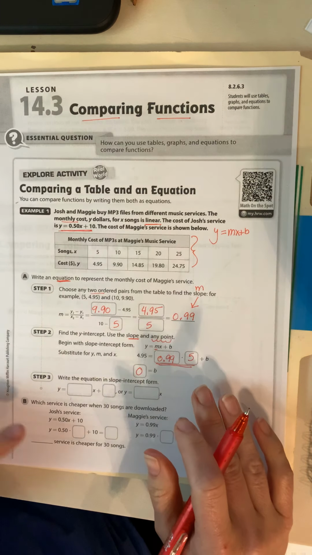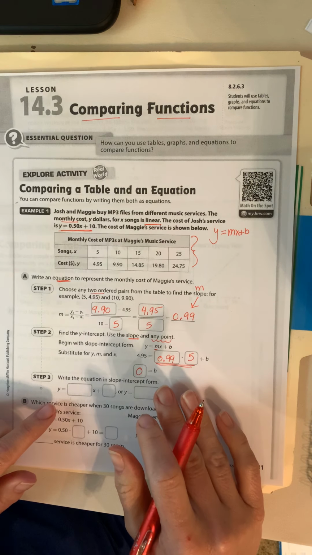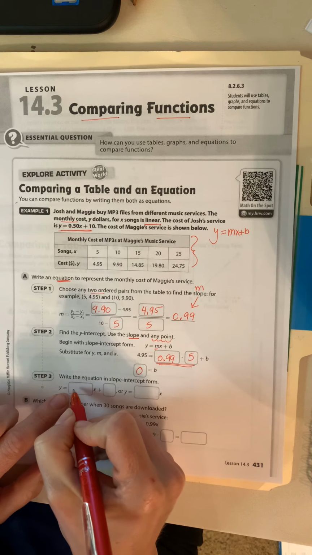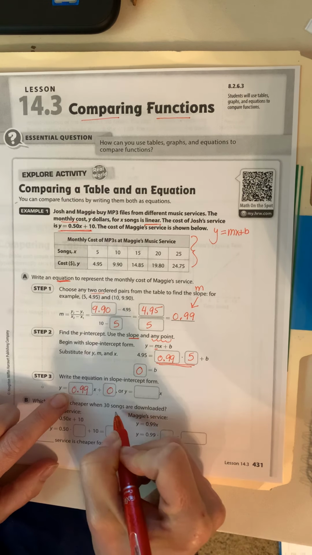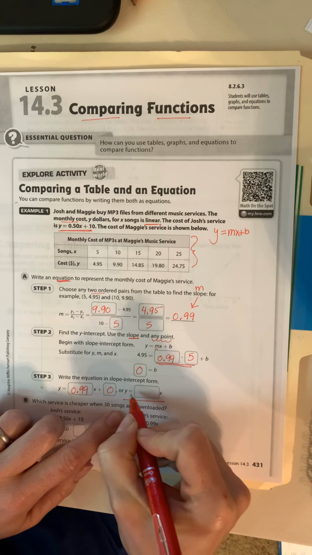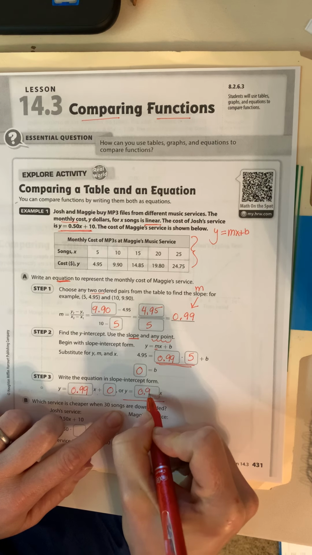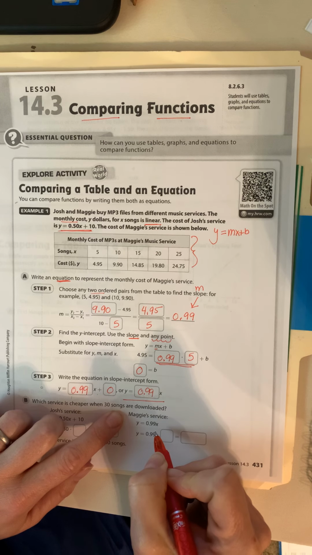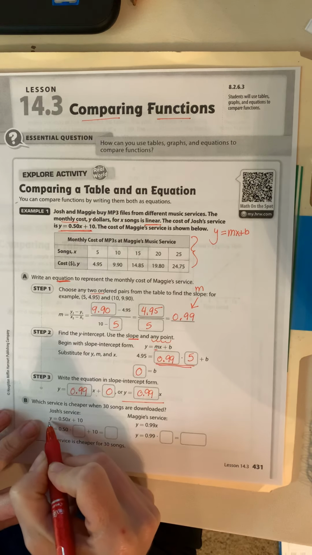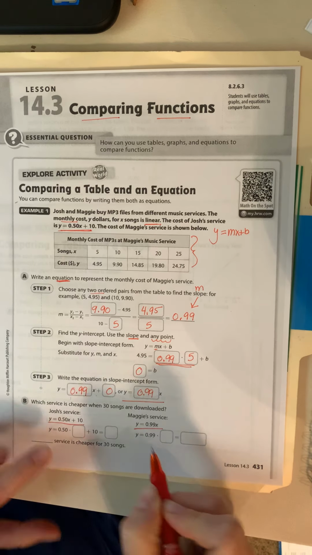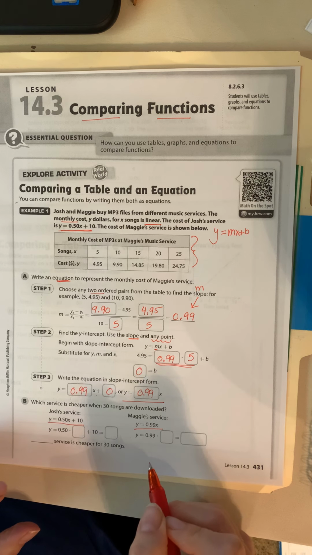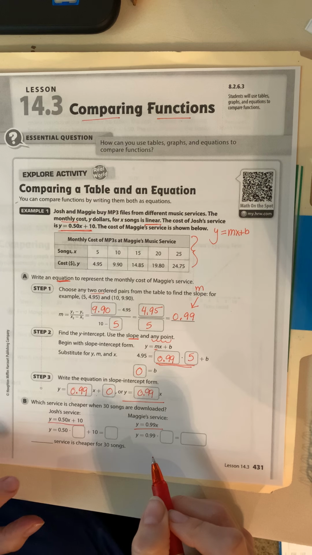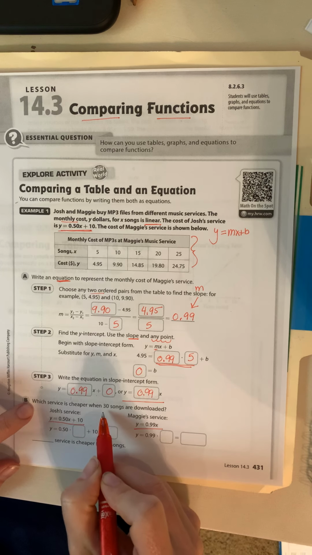Then I'm going to write that equation in slope-intercept form, which is y equals 0.99x plus 0, or simply y equals 0.99x. Okay, well now it's really easy to see. We've got two different services. We can compare these really easily with each other, okay? And then it asks us which service is cheaper.